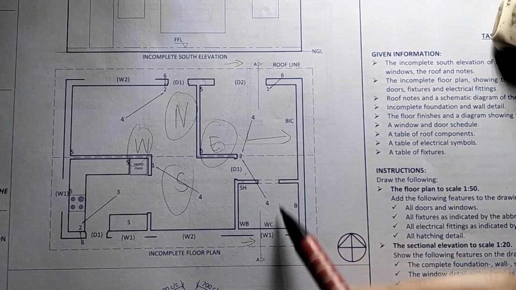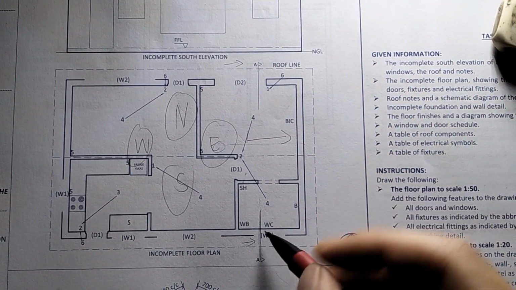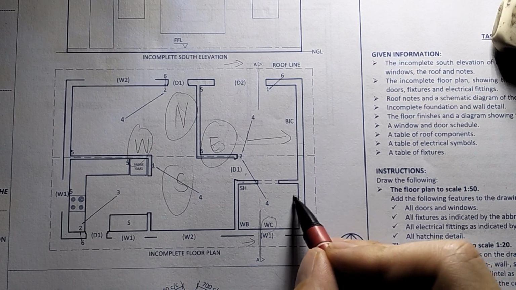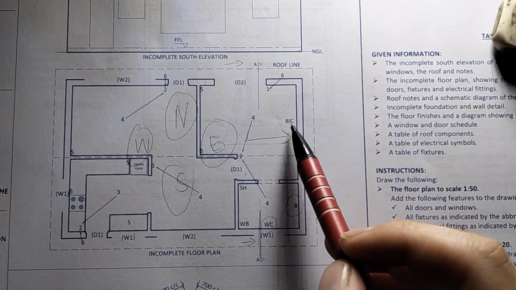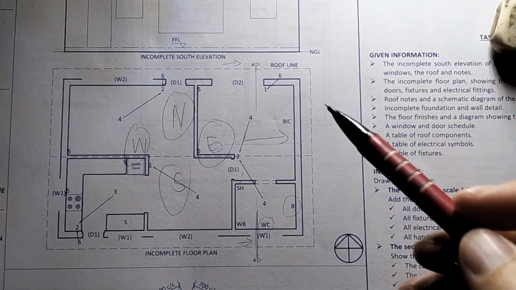Okay, so we would still see, if we're cutting over here through the bathroom, we will still see the toilet and the bath as well. Okay, and here is a built-in cupboard, so we will also see that. Okay, but first let's start with what they give us.